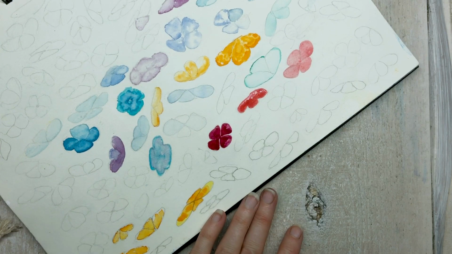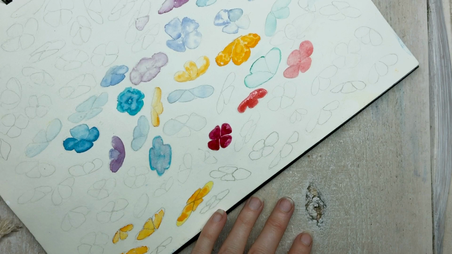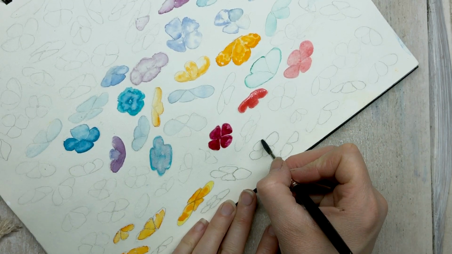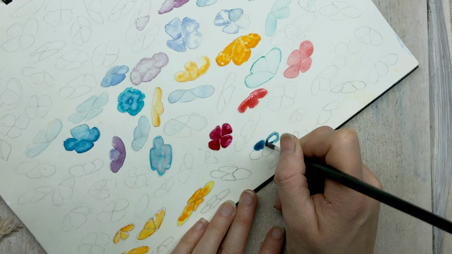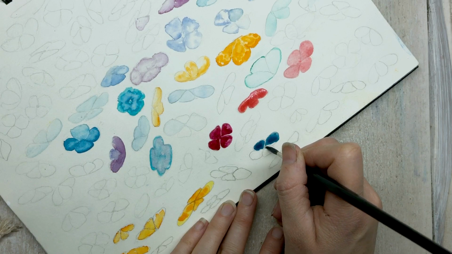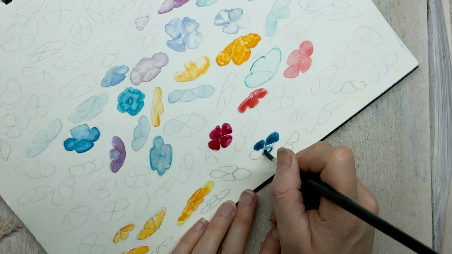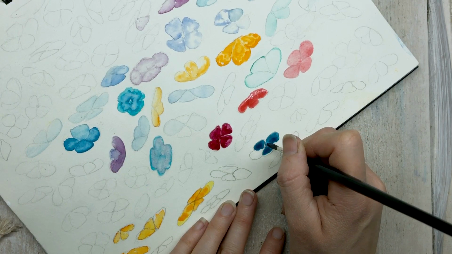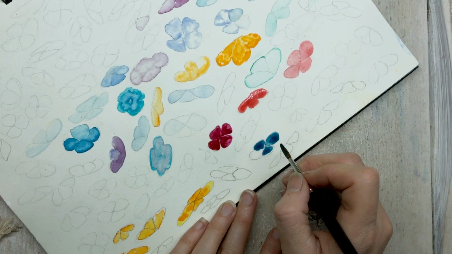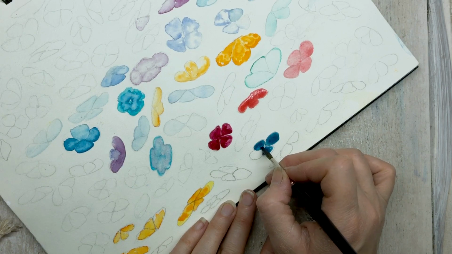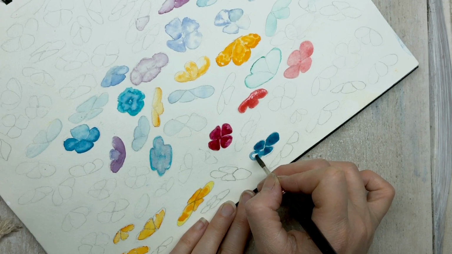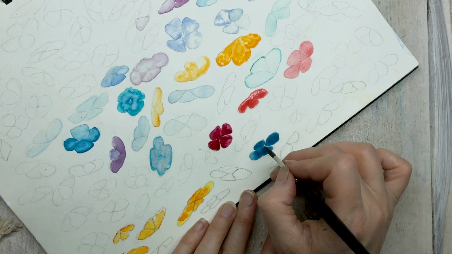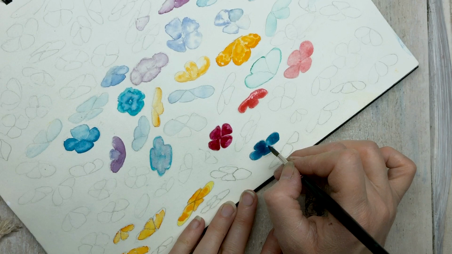Next, how are yours doing? Let's do maybe some blue. And then over here, oops, you know what, I filled it in, so I'm going to fill the whole thing in.